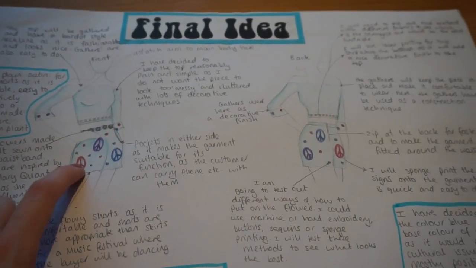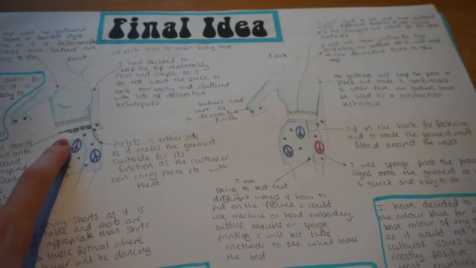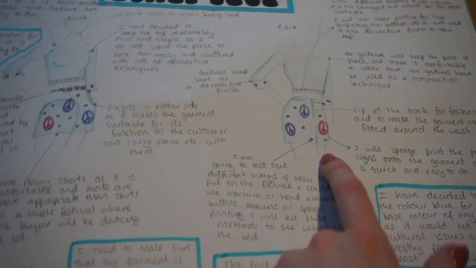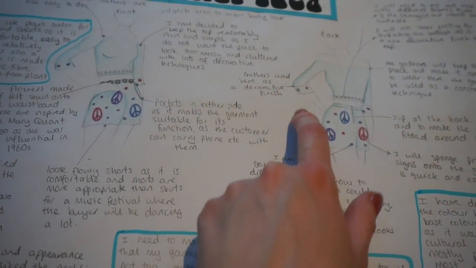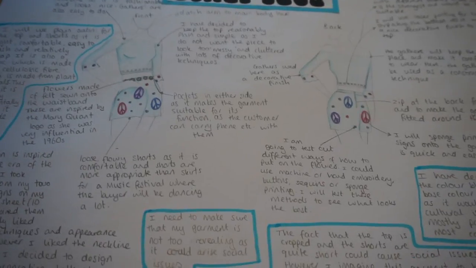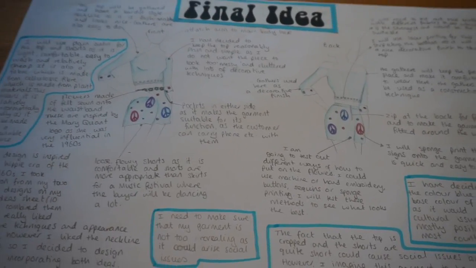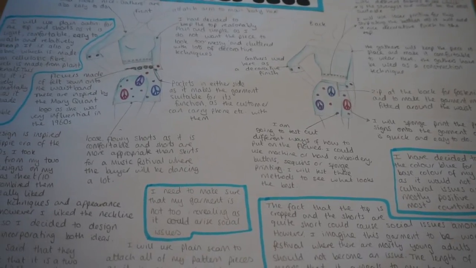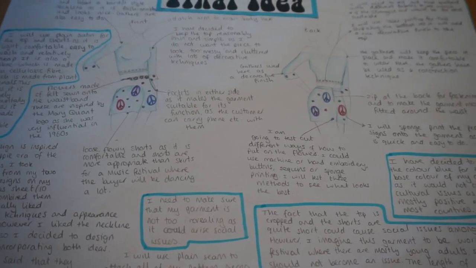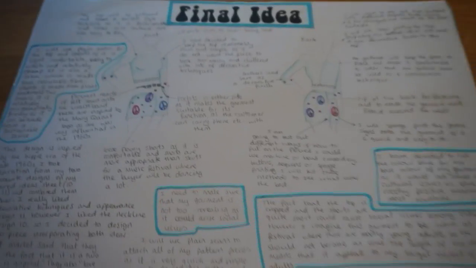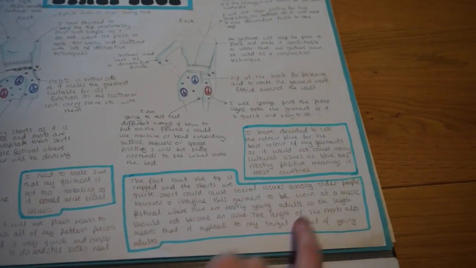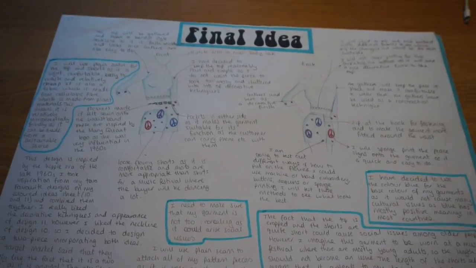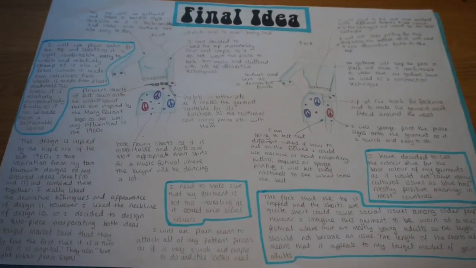So I've got some sponge printing with the peace signs, and then some applique around the middle with the flowers, and then a little invisible zip at the back, and I wanted to have flowy sleeves. So there was quite a lot that I wanted to include on my design, and then I wrote about the materials that I was going to use and the features of it and how it linked to music festivals and swinging 60s. Anything that is highlighted in blue is talking about like ethical issues or social issues that could happen with my design, or environmental issues.